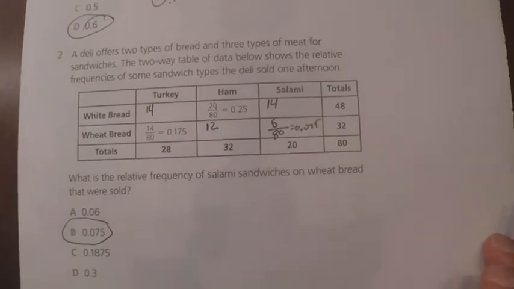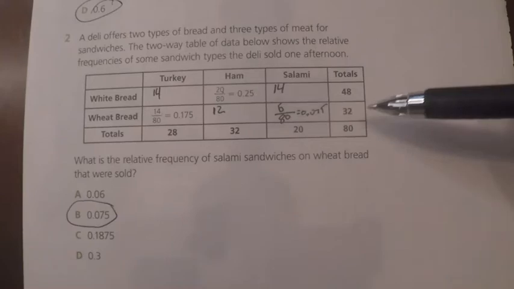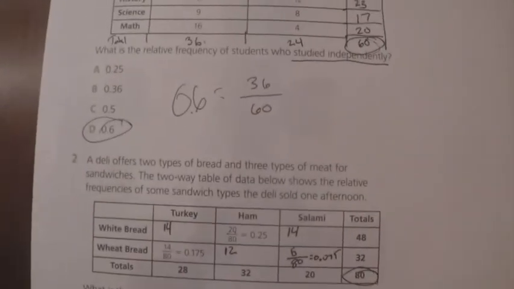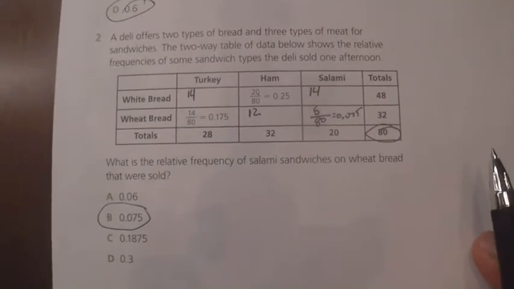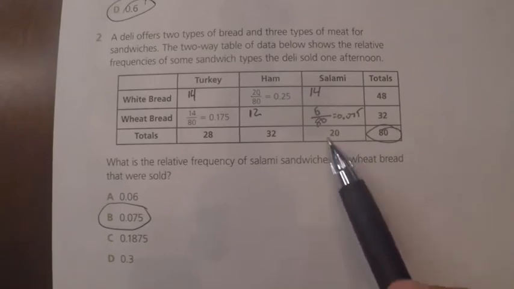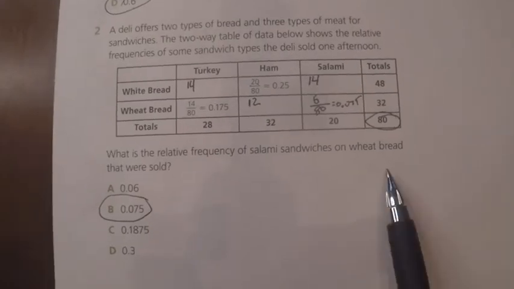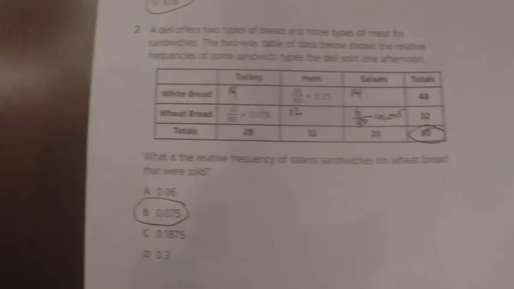So far we've just been taking a look at relative frequencies, which aren't conditional. So they're always going to use the total that we have, which is the total number of sandwiches sold here. So we're not looking for how many salami sandwiches were sold on wheat. We want to know how many salami on wheat sandwiches were sold total. And that frequency was 0.075. All right, going on to question 3.